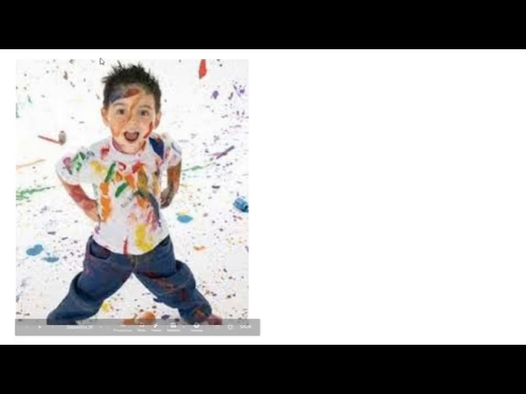Now, mire este ejemplo. What can you see in this picture? ¿Qué puede ver en esta imagen? He is a boy. Él es un niño. ¿Cómo está él? Sucio, ¿no es cierto? Vamos a darle una sugerencia al niño. Vamos a darle un consejo. Utilizando el modal should. He should take a shower. Take a shower.